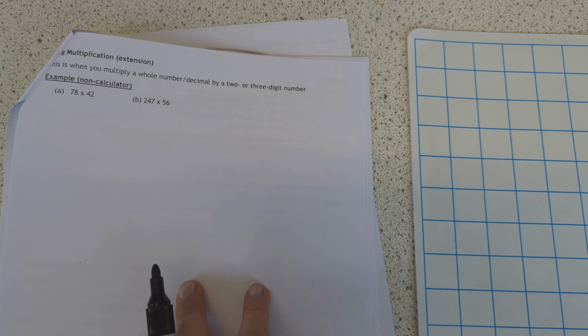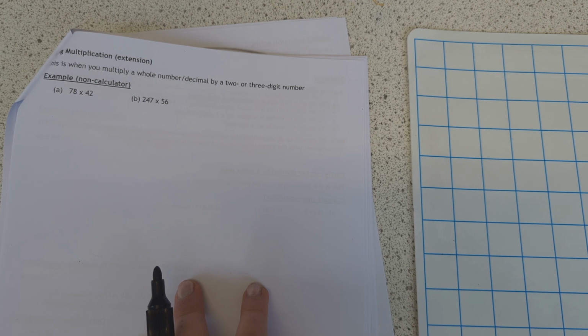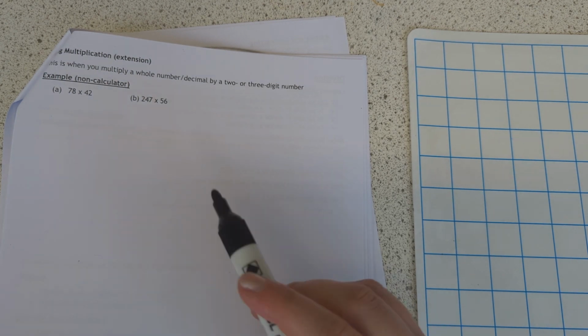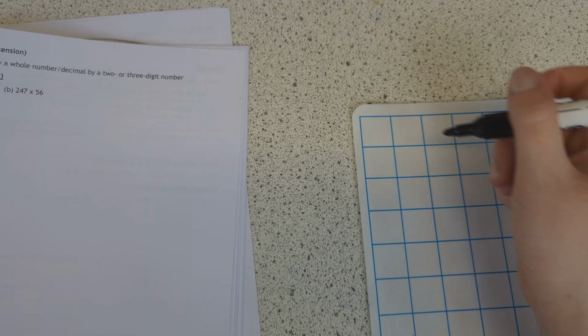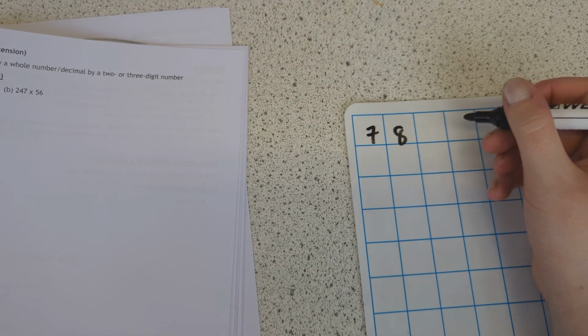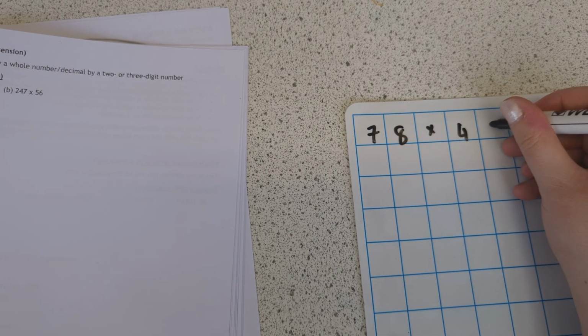Now, there are multiple ways of doing this. In this video, I'm going to be focusing on the column method, but in class, we can definitely discuss different methods. Again, it would take me a long time to go through every method, so I'm just going to focus on the column method. So we're going to be starting off with 78 times 42. I'll write up the sum up here, so 78 times 42.